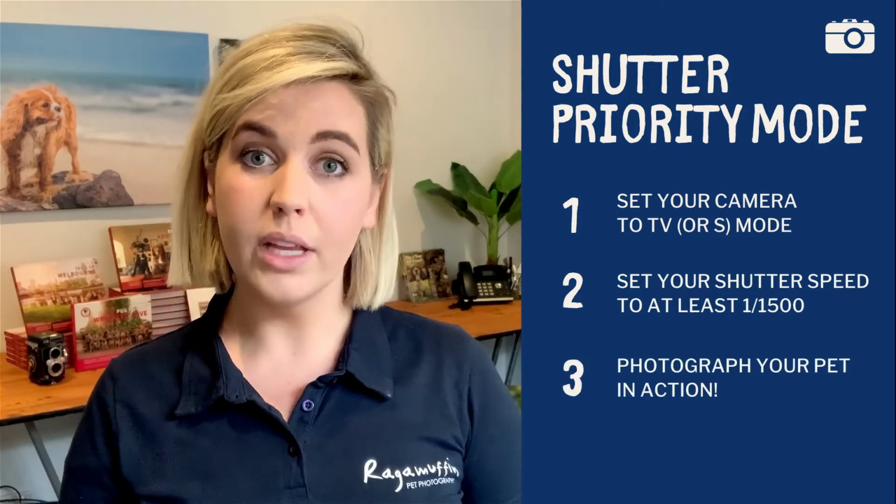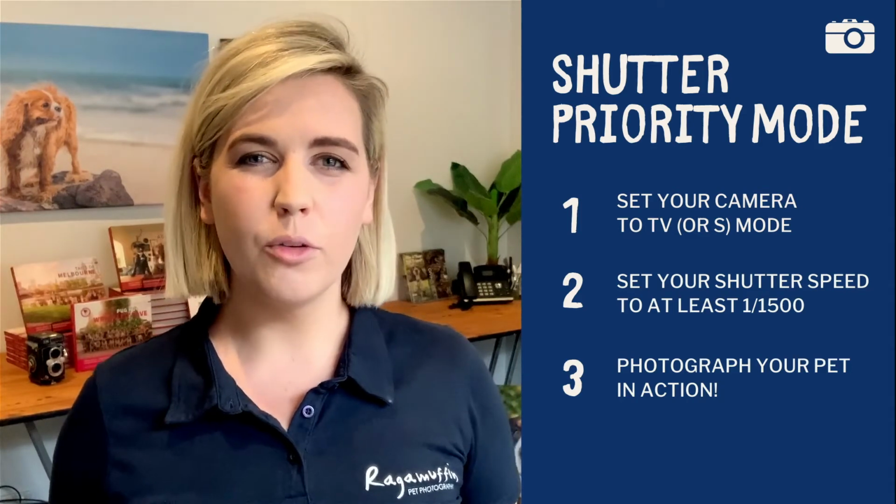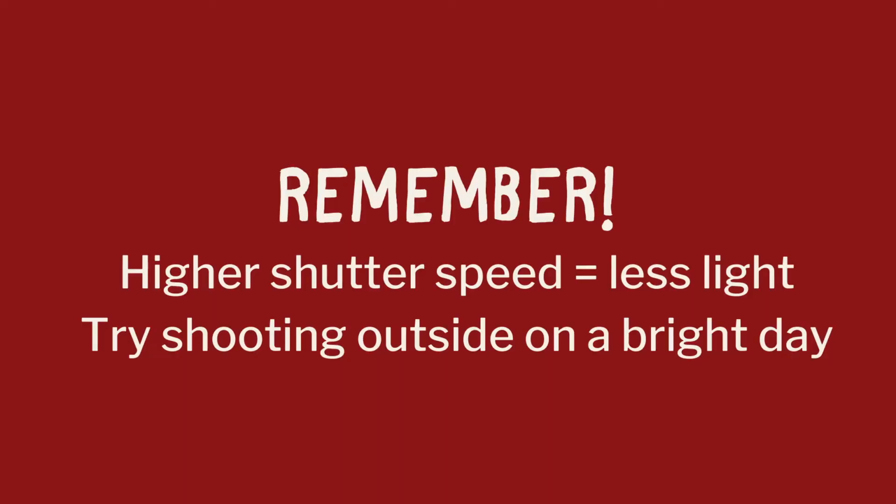Now, because that's a really quick shutter speed, not a lot of light is going to be let into the frame. So avoid doing these sorts of action shots late in the day or really early in the morning. You want more light. You want it to be on a nice bright day.